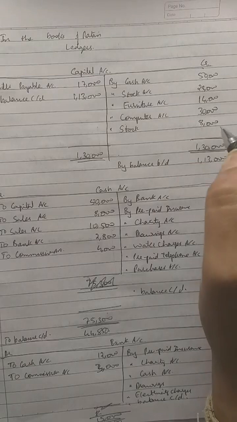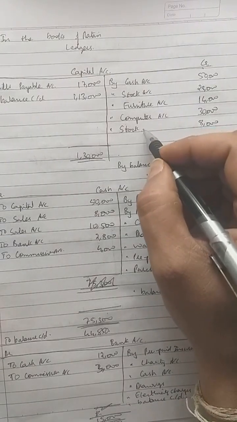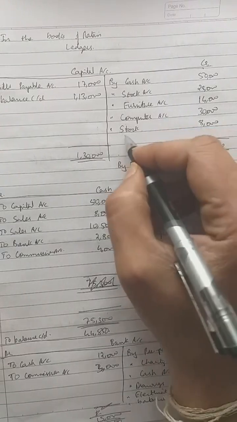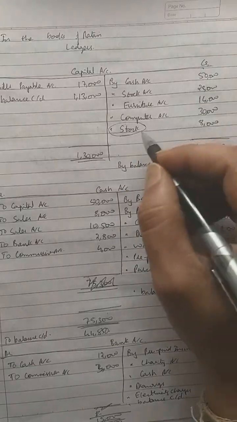Once again, did I take stock? Yes, because there is one more additional capital introduced in the form of goods. So once again this stock has come. This is the second one. I have not written the same thing two times. This is a different entry.